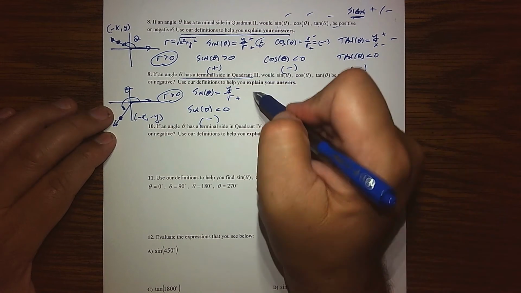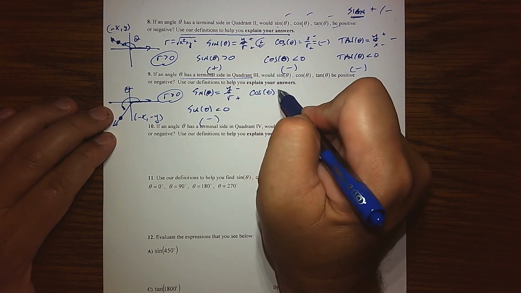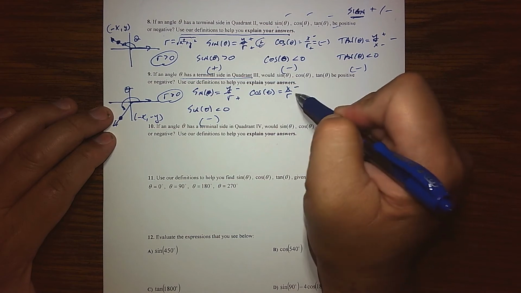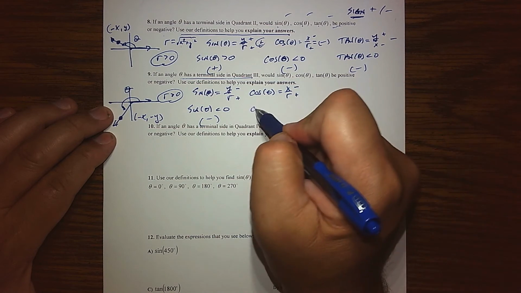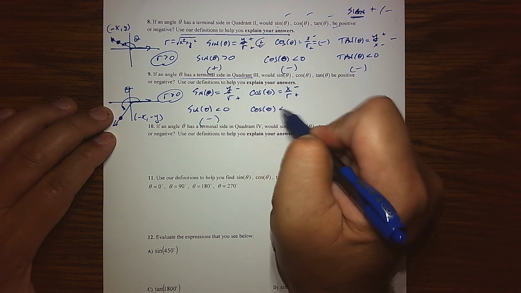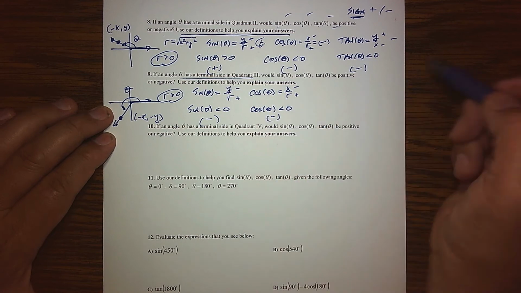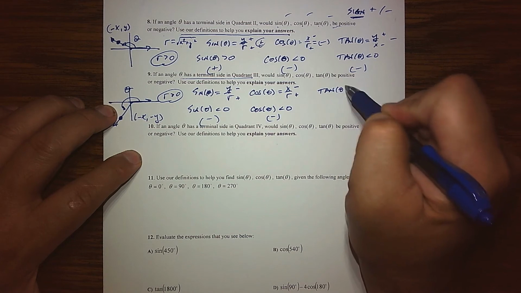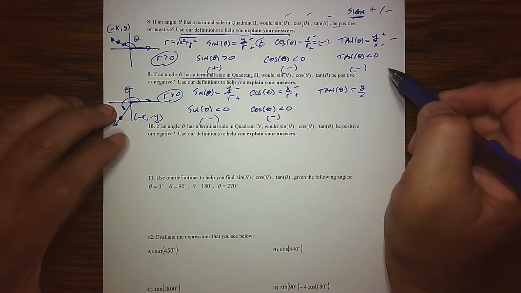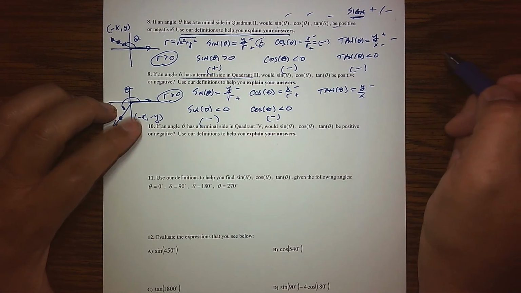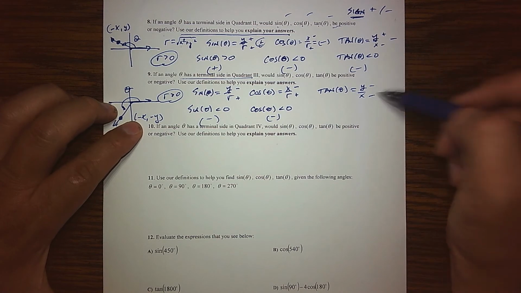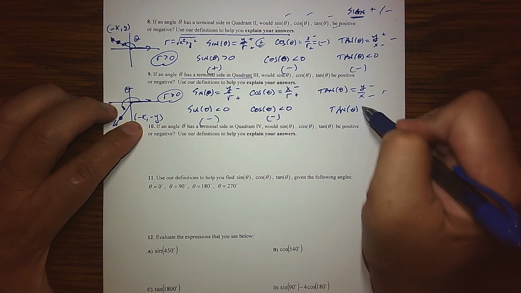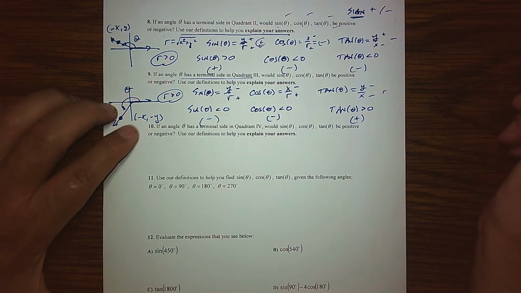It's less than 0. The cosine of theta, by definition, is x over r. X in this quadrant is negative, r is always positive. So that tells me that the cosine of theta will be negative again. So cosine is less than 0. Tangent, by definition, is y over x. In this quadrant, y is negative, x is negative. A negative divided by a negative is a positive. So tangent of theta will be greater than 0, or positive.